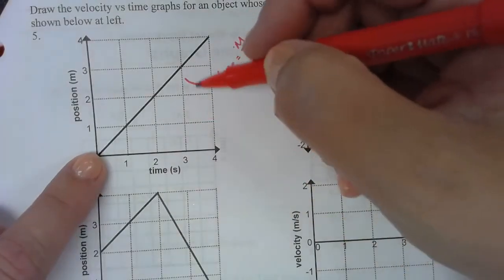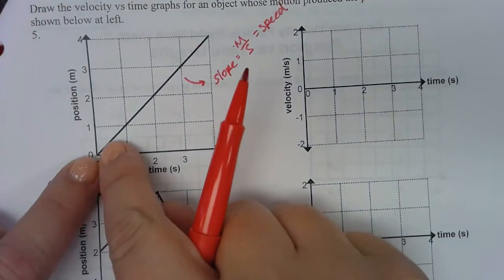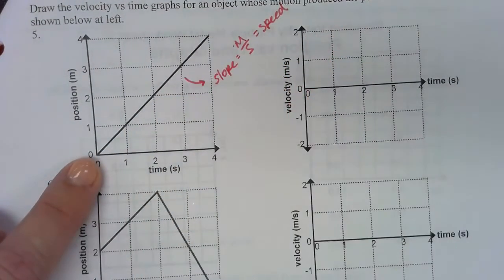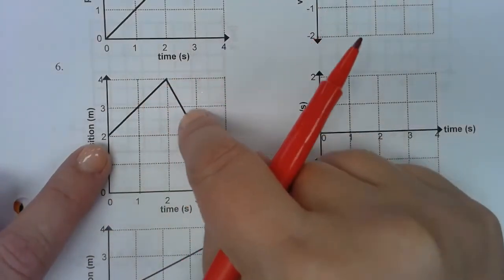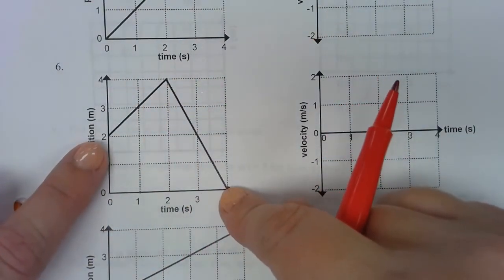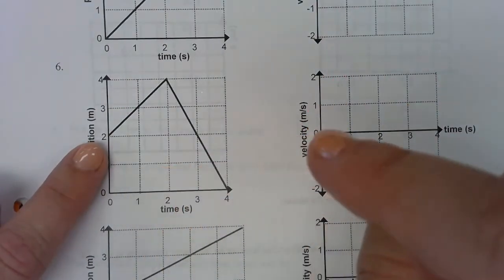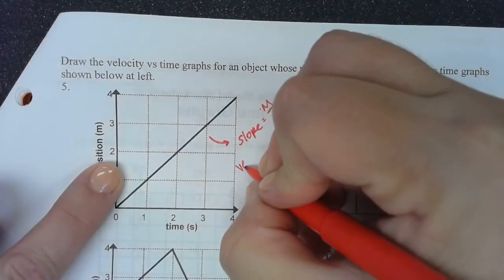It tells us if it's going in the positive direction or the negative direction. Because here we can see that because the position is getting bigger, this one's going in the positive direction. If we take a look at the second one, we start in the positive direction and then we shift to the negative direction. And so that means that from these graphs, we can actually tell velocity too. So here, this velocity is going to be positive.